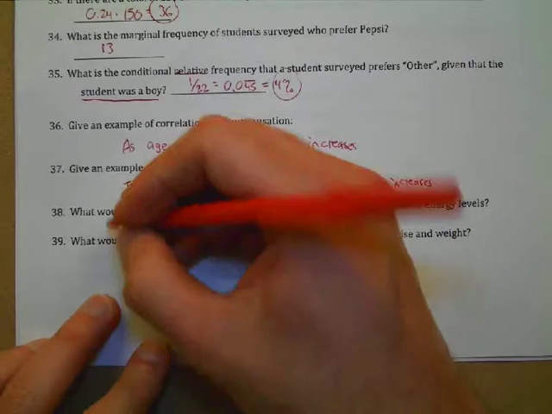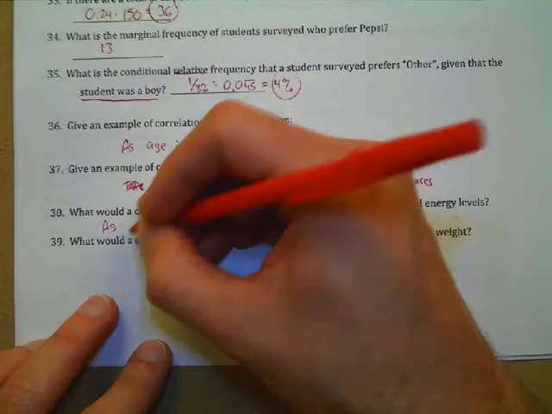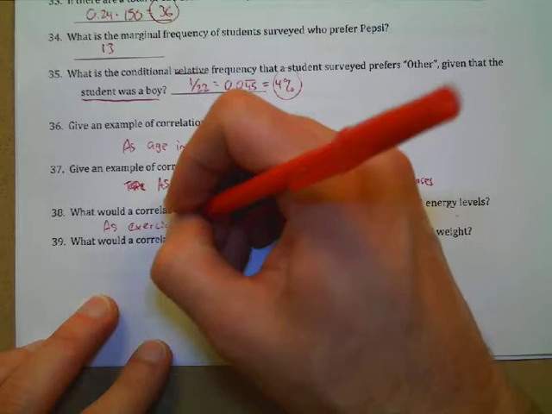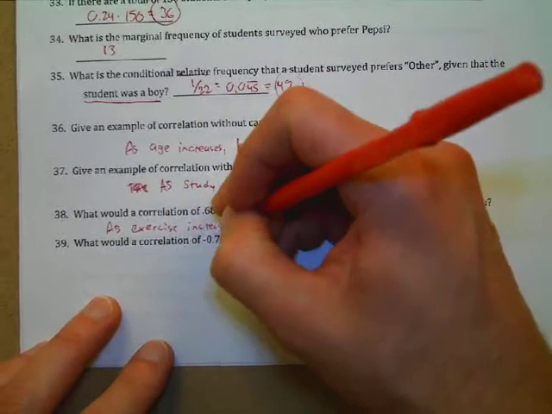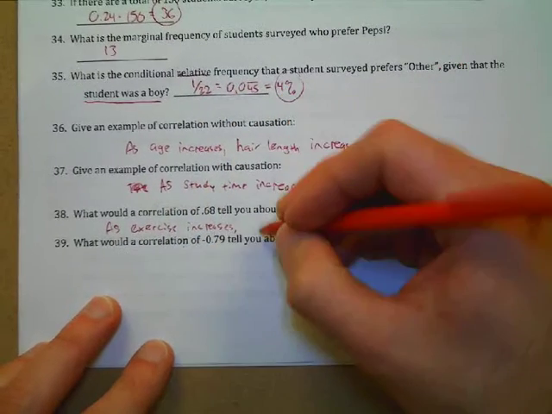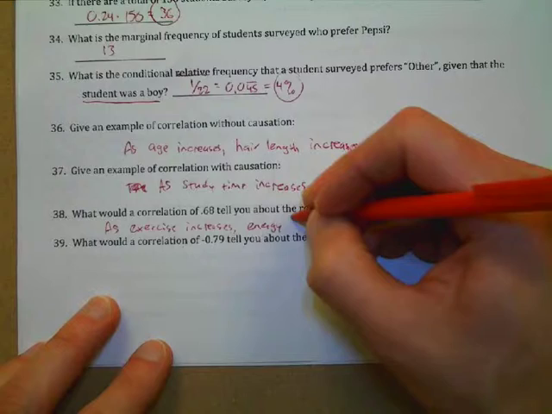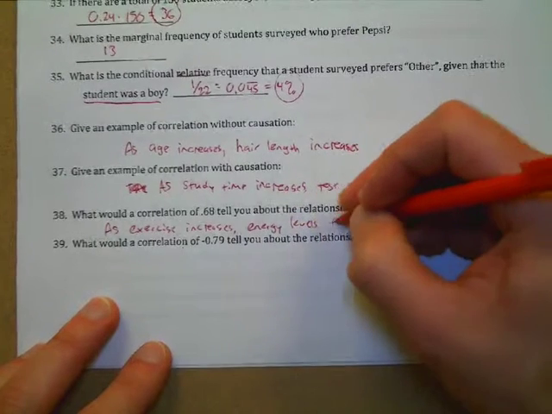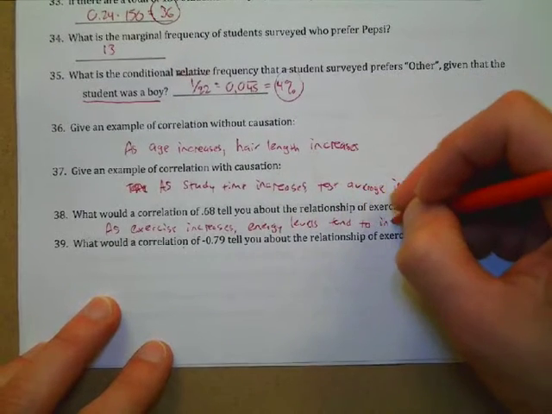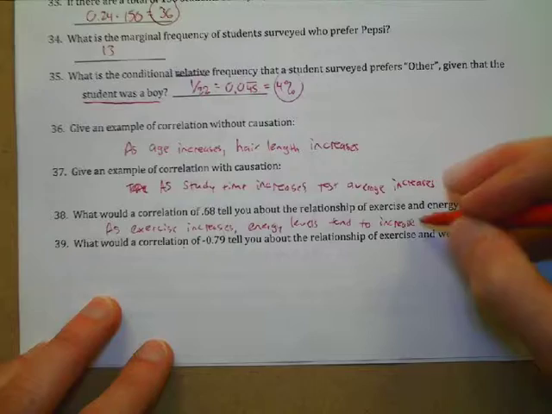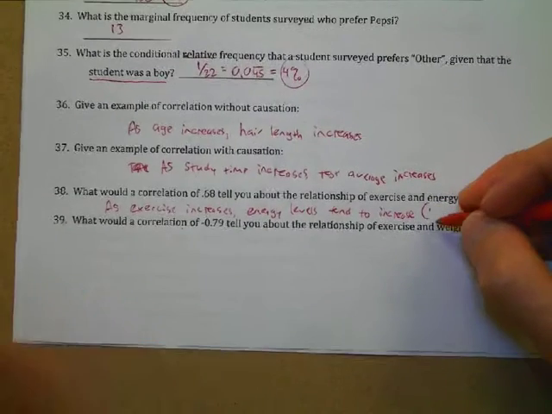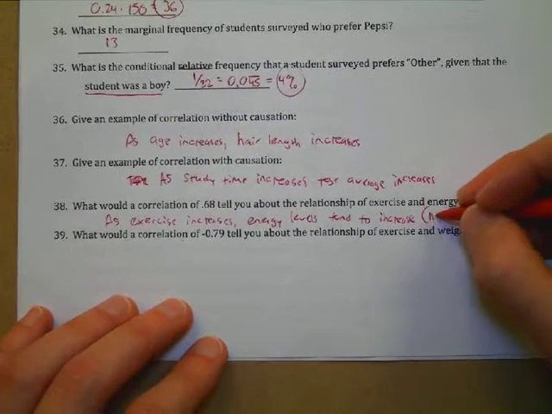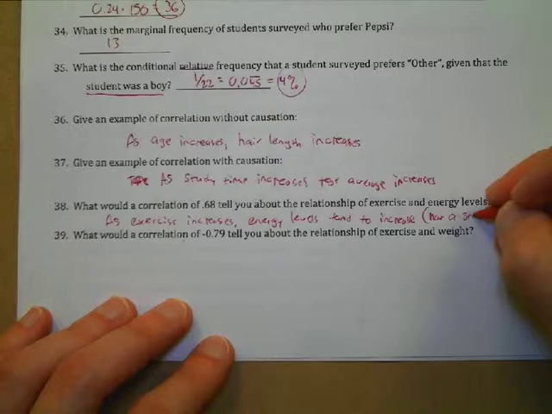So as exercise increases, okay, energy levels tend to increase. Okay? But it's not a strong correlation.